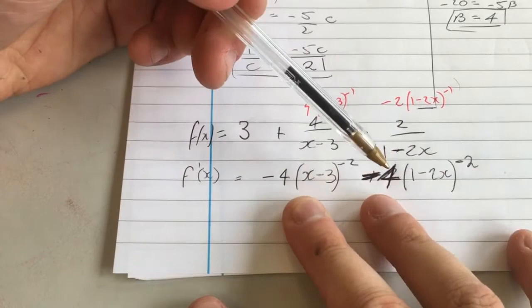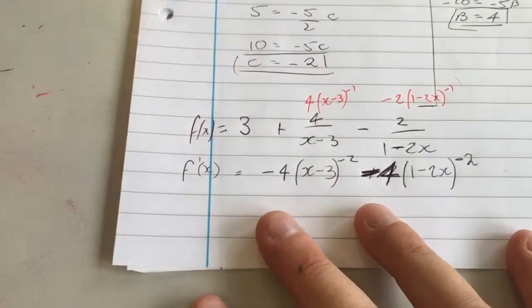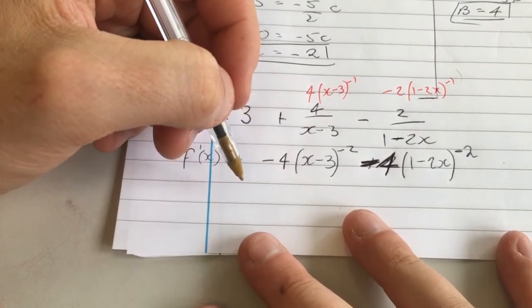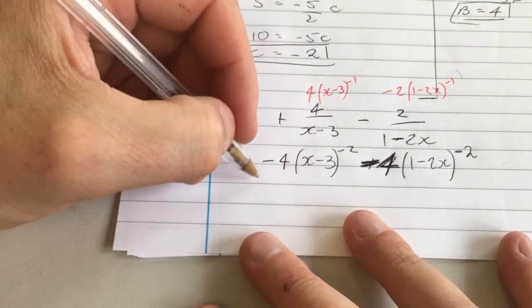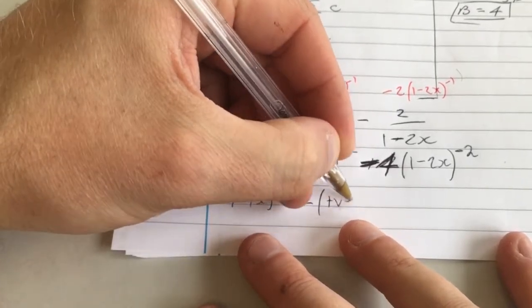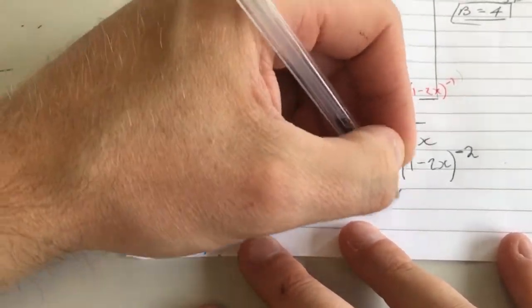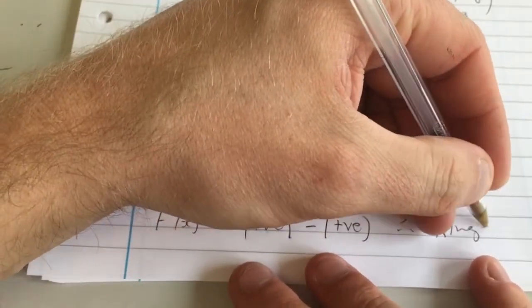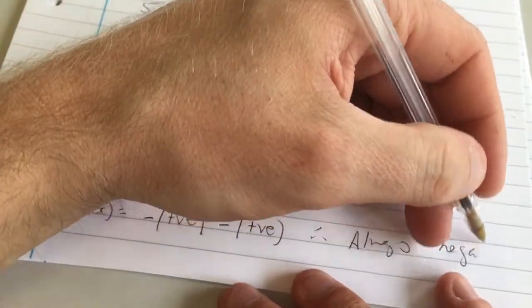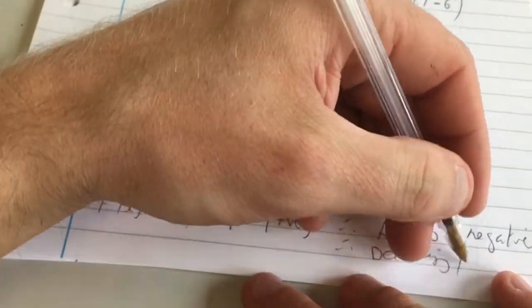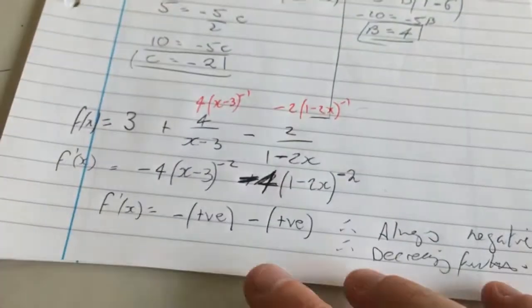Times negative, always negative. So yeah, we can say f dash of x equals minus a positive, therefore always negative, therefore decreasing function. Cool.